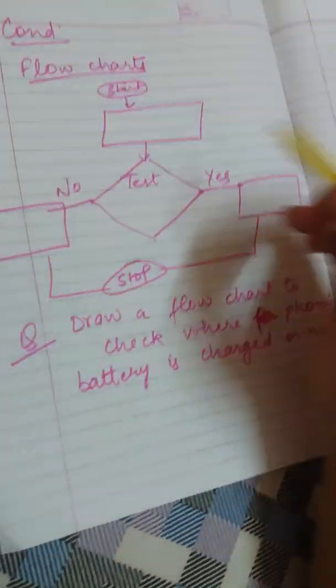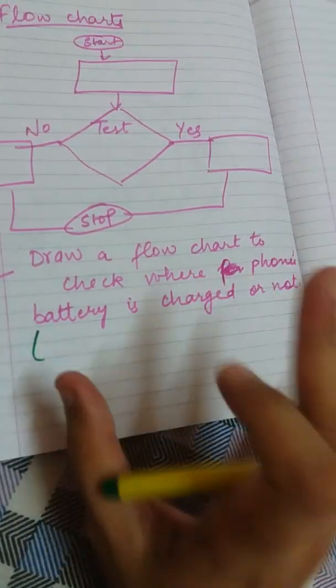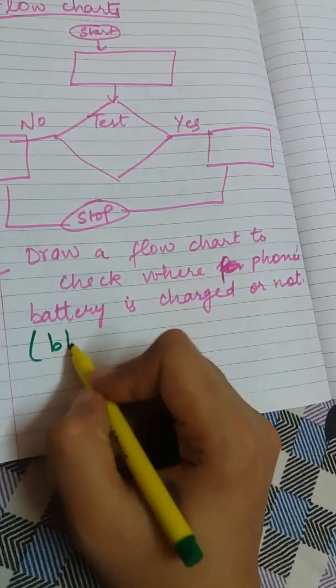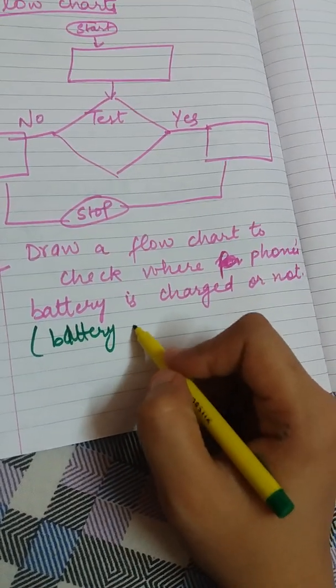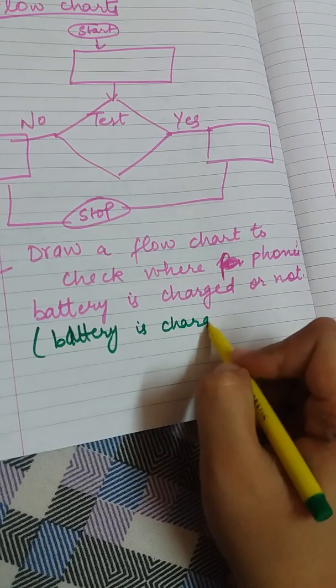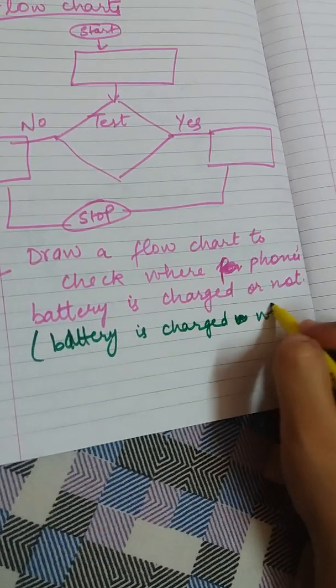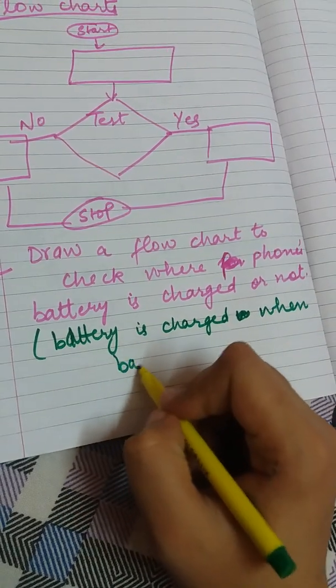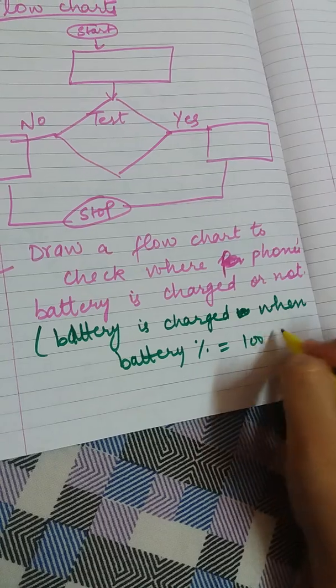Okay, first, I am giving you this also, that battery will be charged, and we all know this also, that battery is charged when battery percent is equal to 100.